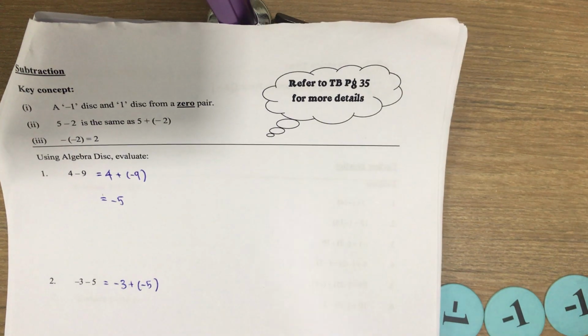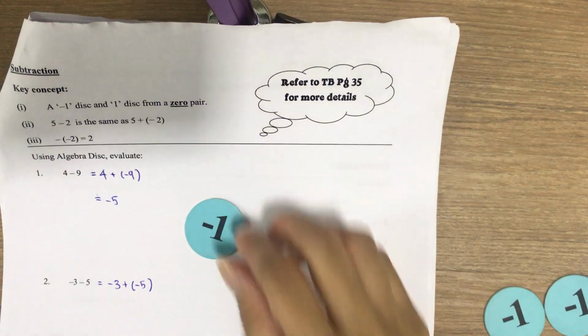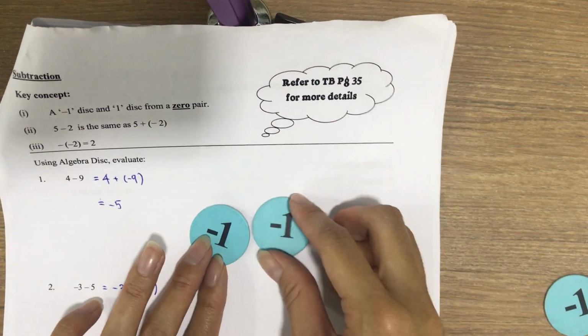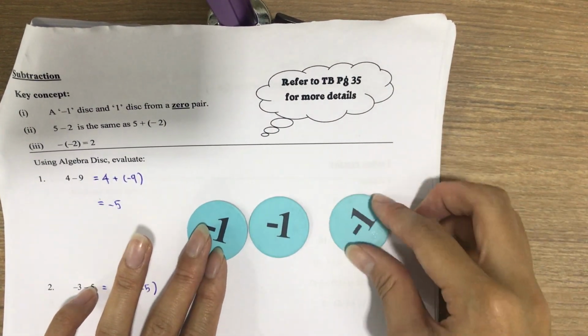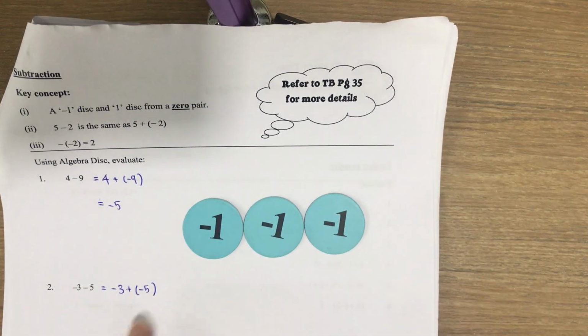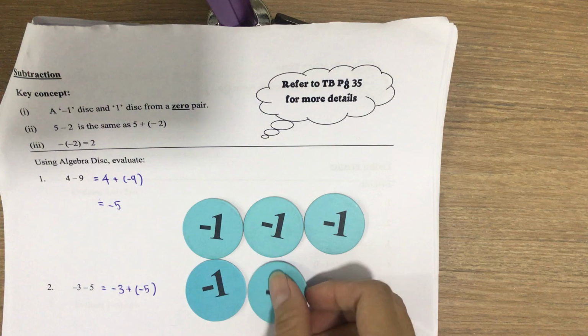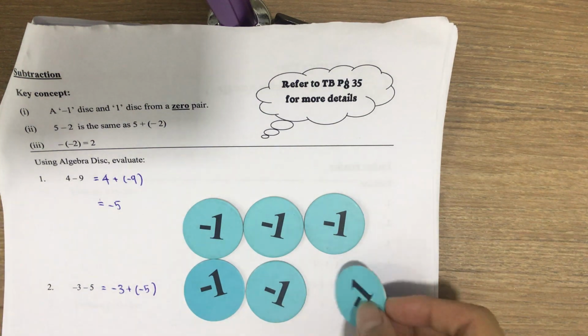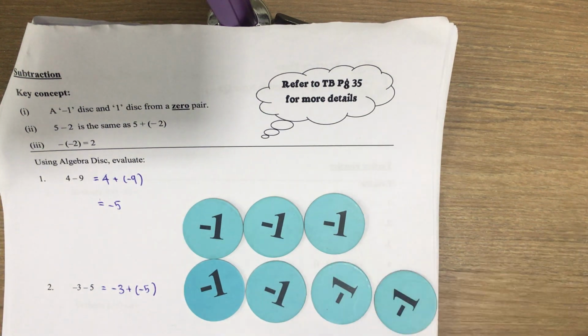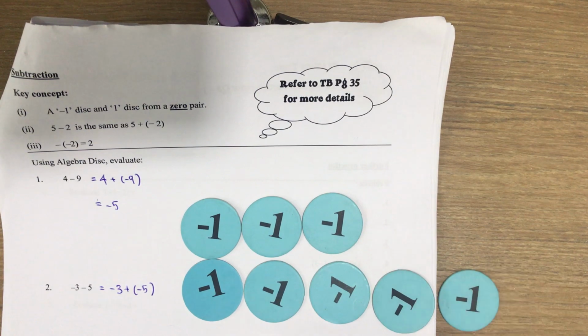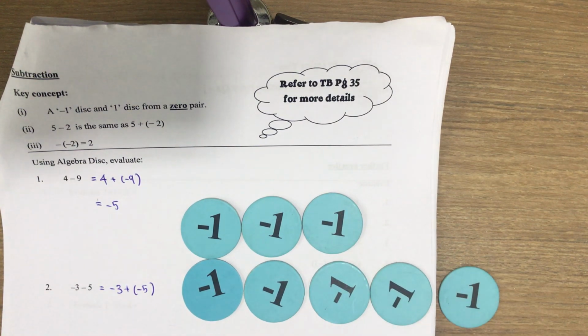And what I can do is put down negative 3 in the first row plus negative 5. So I'm going to put down 5 in my second row. Okay? Negative 3 plus negative 5.